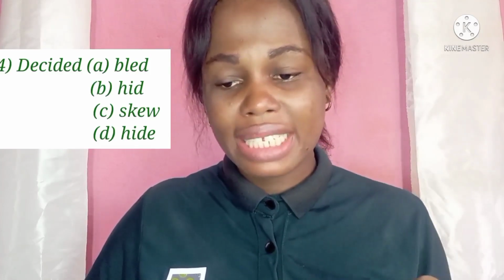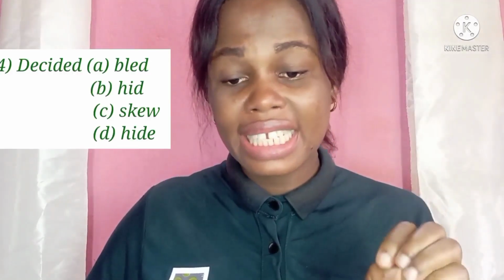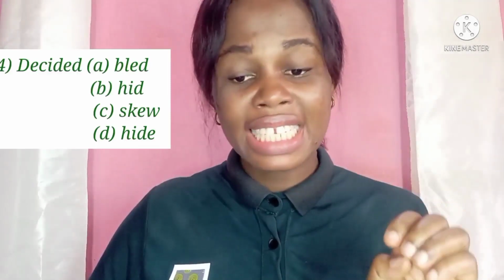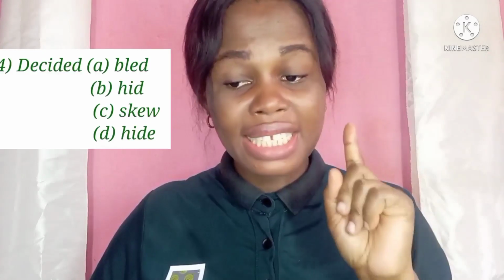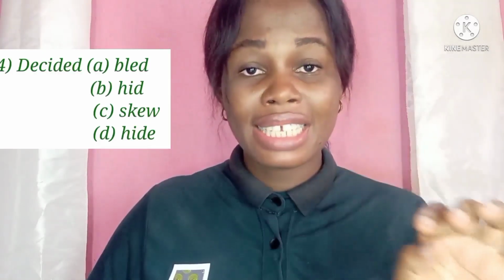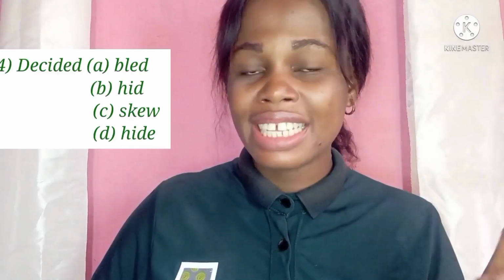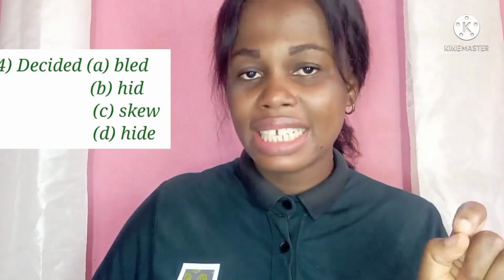Option A, bled. B, hid. C, skew. And D, hide. The underlined letters are the ed at the end of decided. Now, which of the options have the sound id?